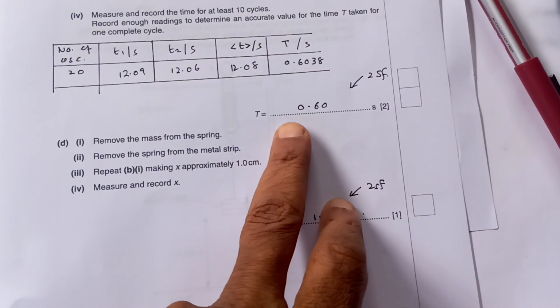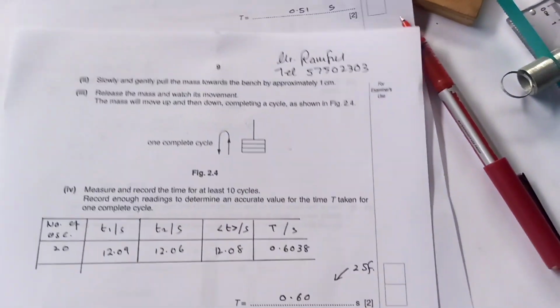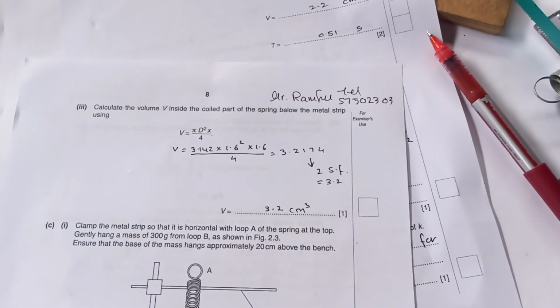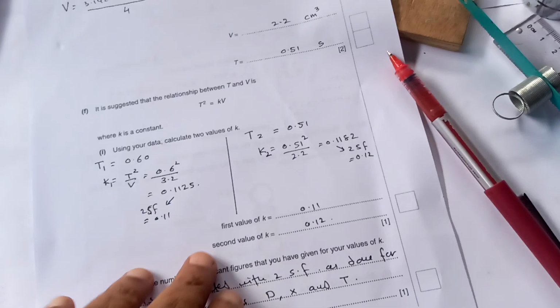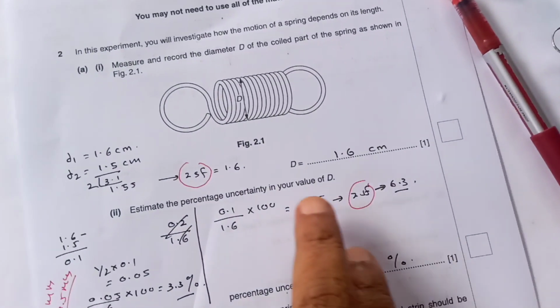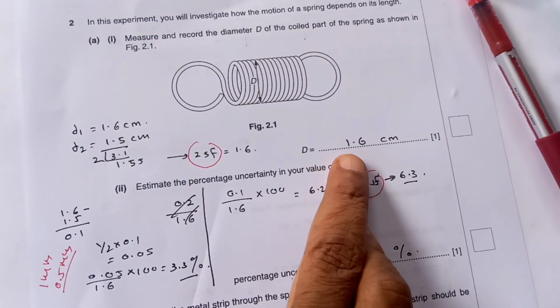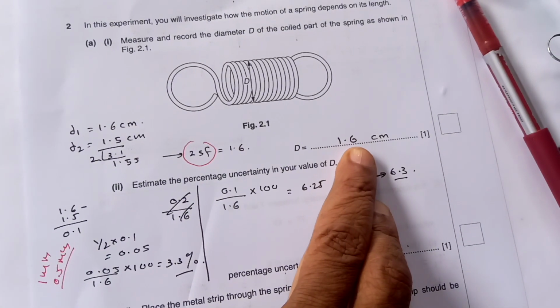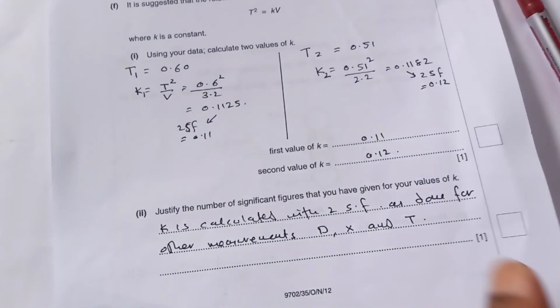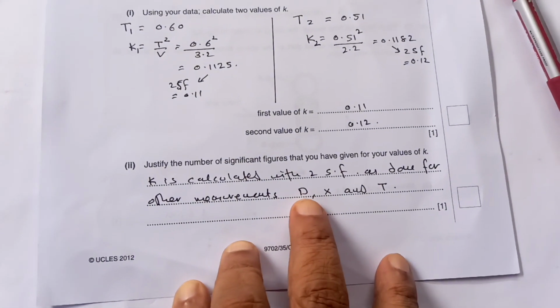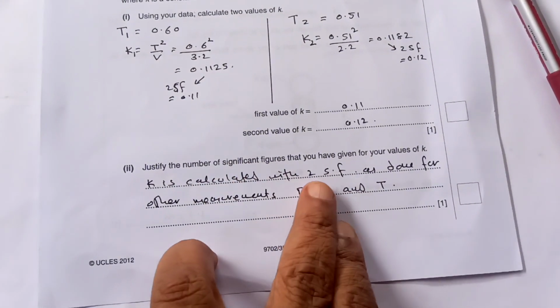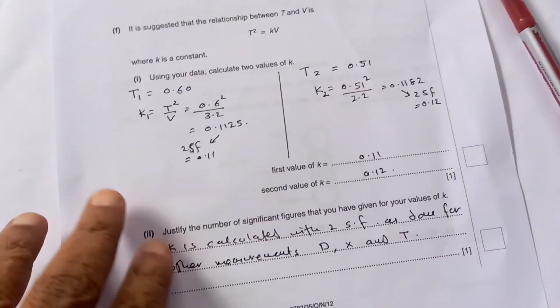This is D, 2SF. Let me see. Yes, this is D, 2SF. Okay. So I have respected 2SF for D, X, and T. So for K also I have to respect 2SF. Now, page 11.